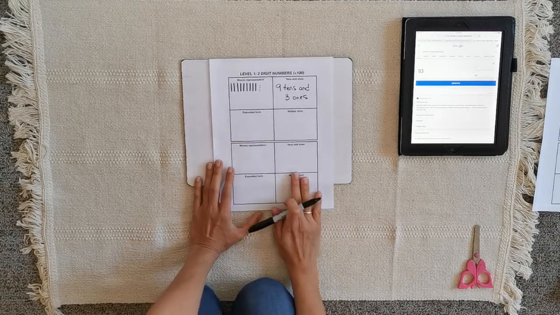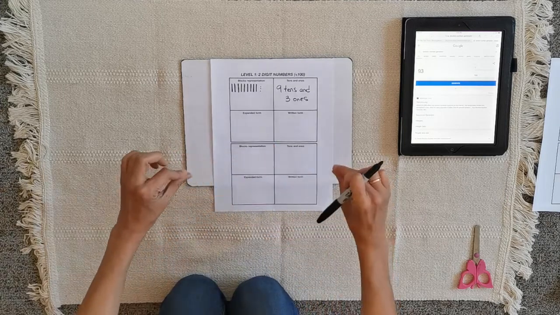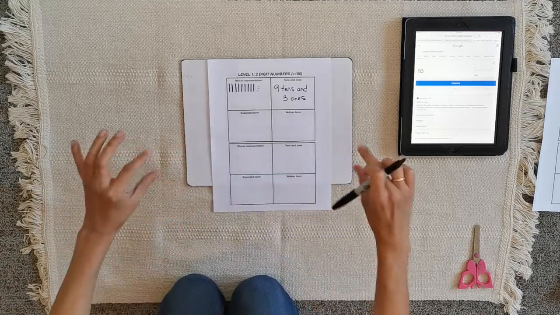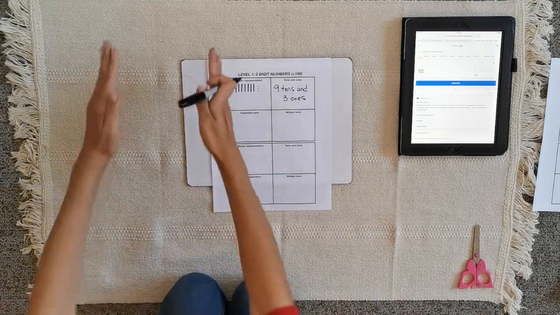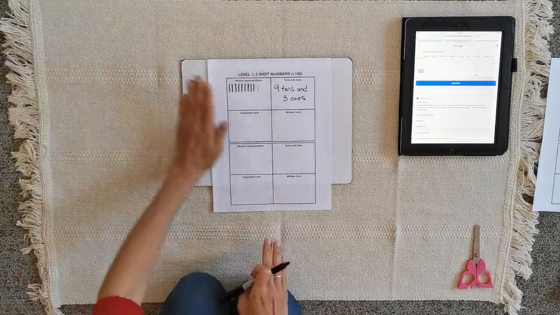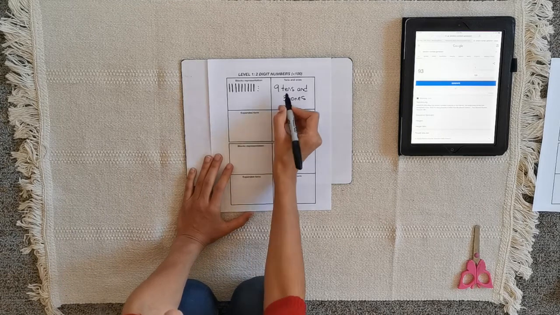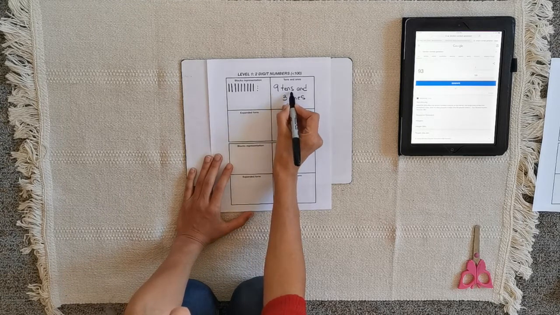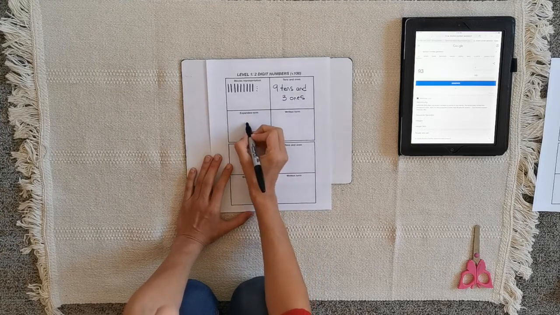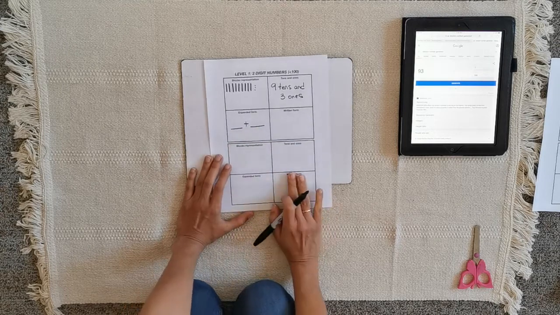Now expanded form. Expanded form is like the cards you have been using, the place value cards with the tens and the ones that I always display here. So the expanded form is about the value of 9 tens and the value of 3 ones, and we need to add the value of both digits together.